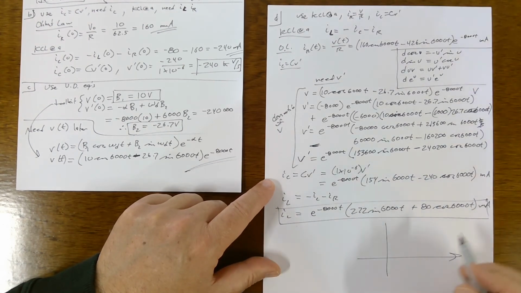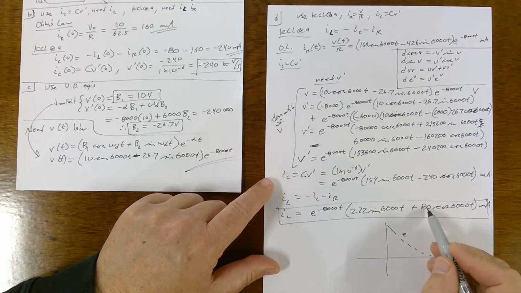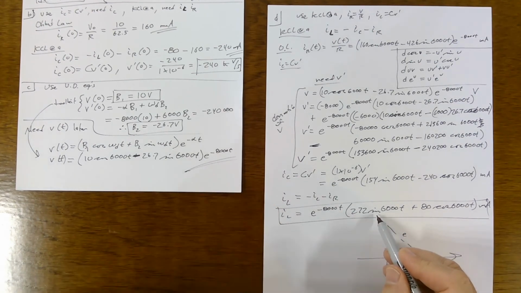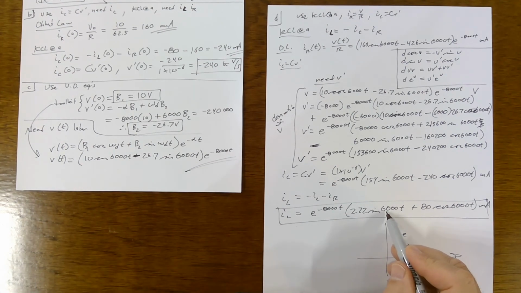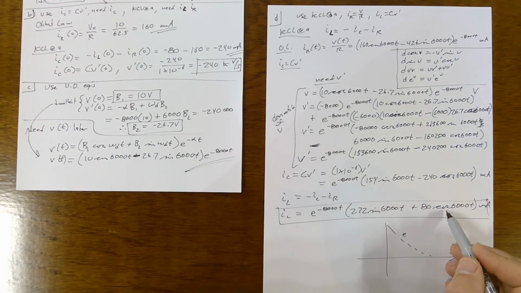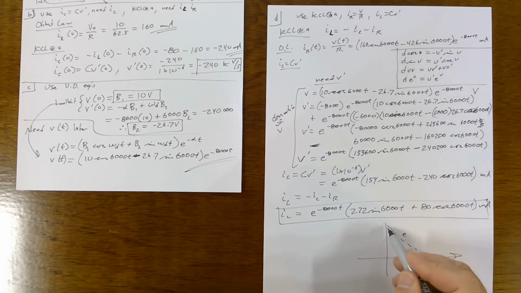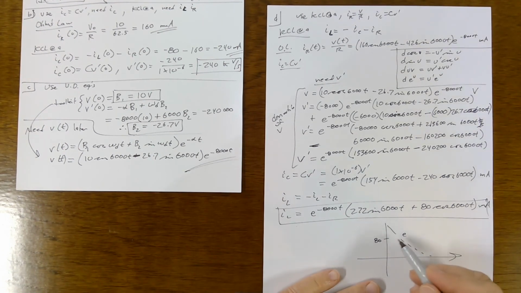So what does that look like? It's going to have this e to the minus 8,000 t envelope, and at 0 it's just going to be 80 because sine of 0 is 0, and cosine of 0 is 1.